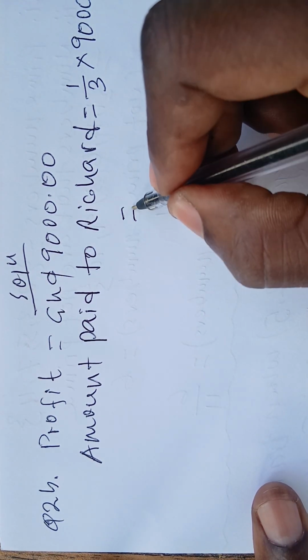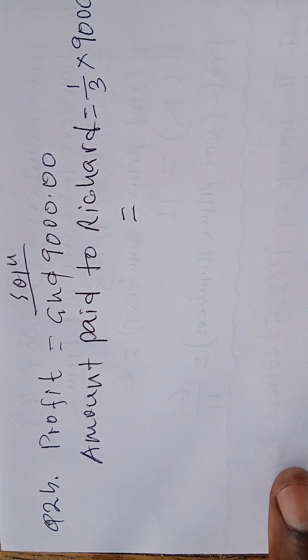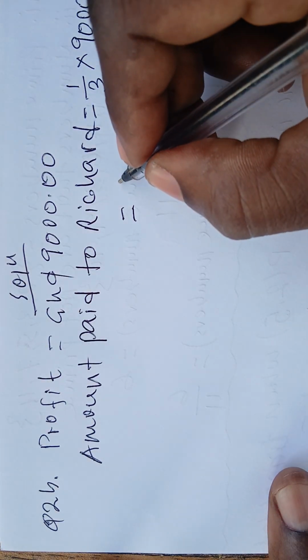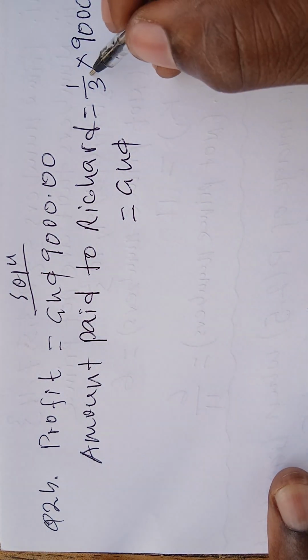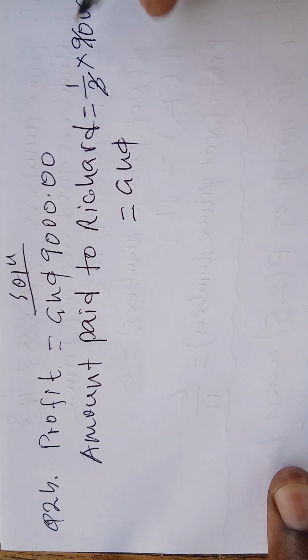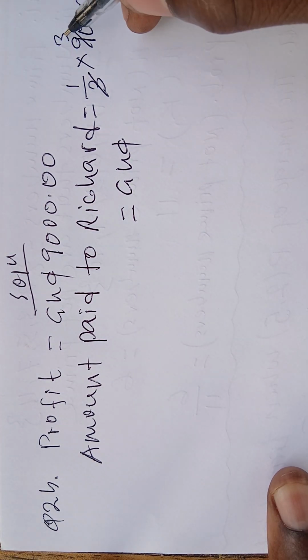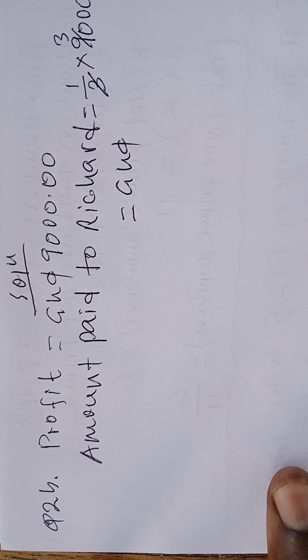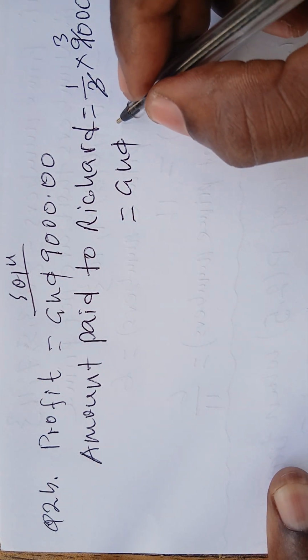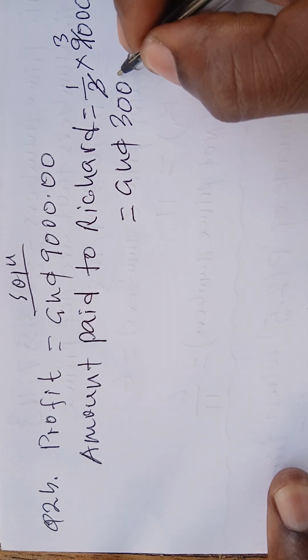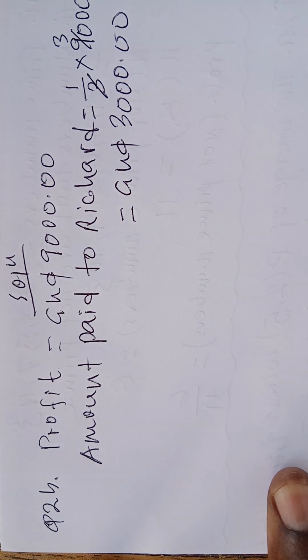This will be equal to 3 goes into 9, 3. 1 times 3 is still 3. So you add the 3 zeros left. So that will be 3,000 Ghana cedis.